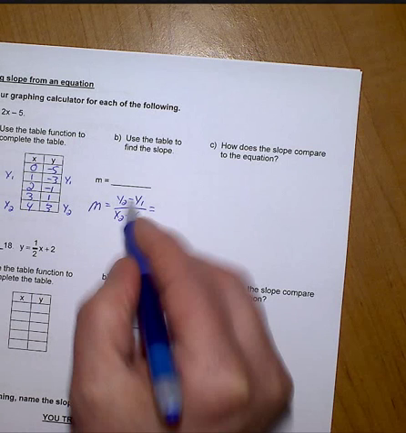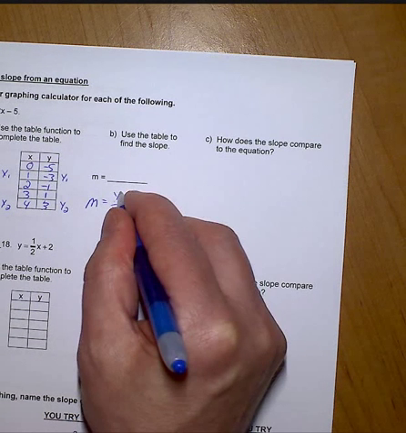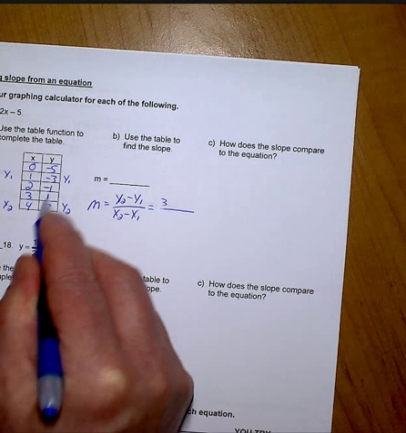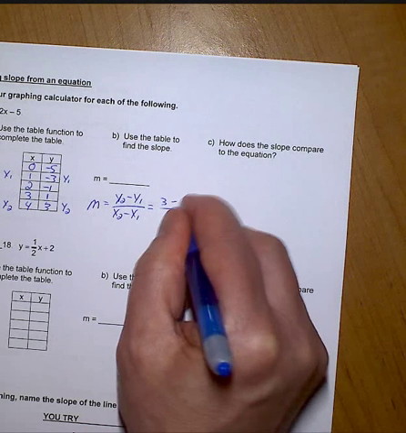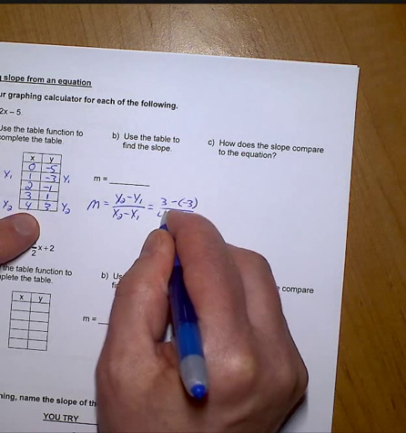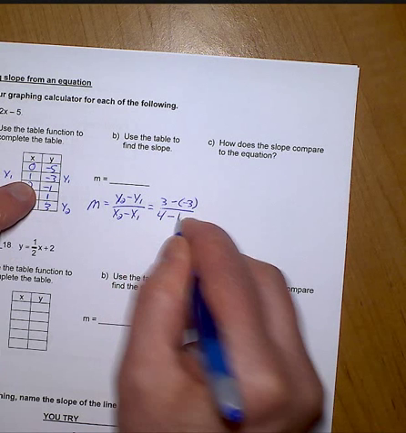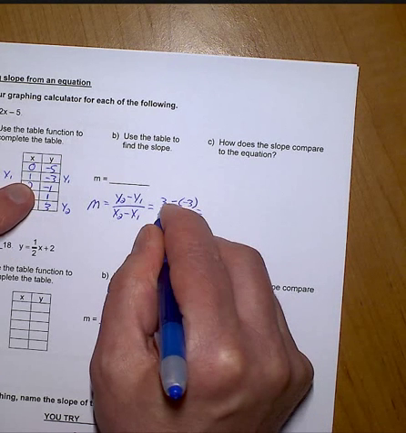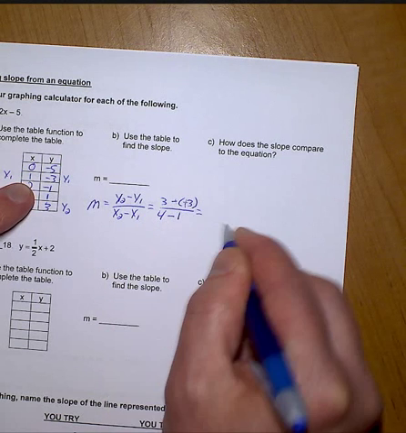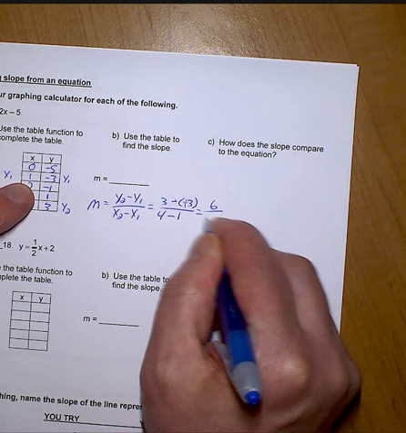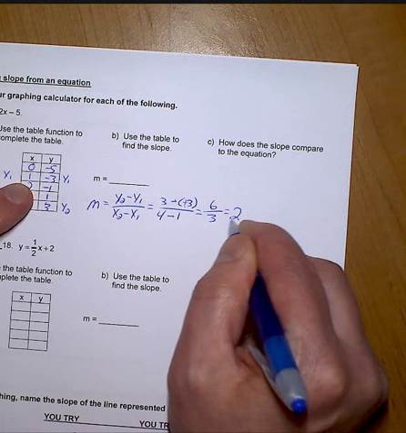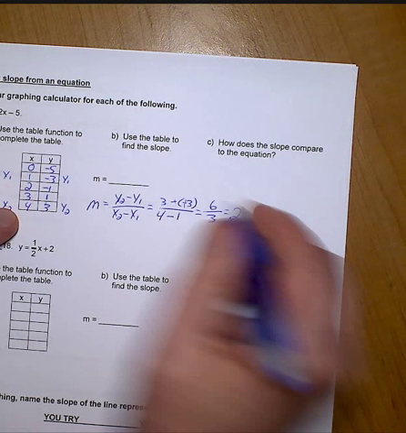So y2 is 3, minus y1, so up here, minus a negative 3, over x2, which is 4, minus x1, which is 1. 3 minus a negative 3 changes to a positive. So I get 6 over 3, which is just 2. So I get 2 for the slope.